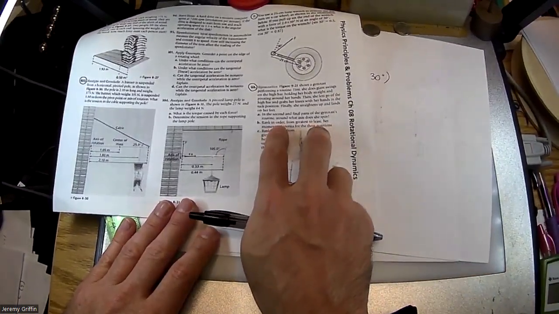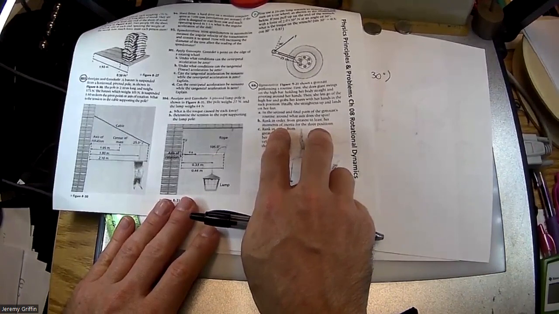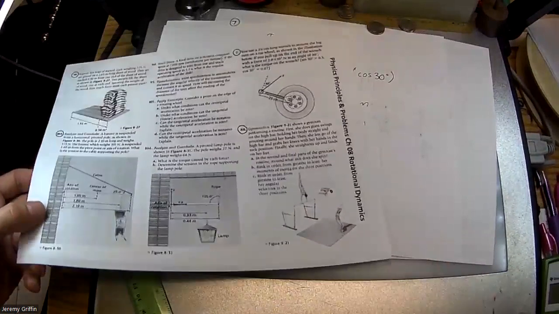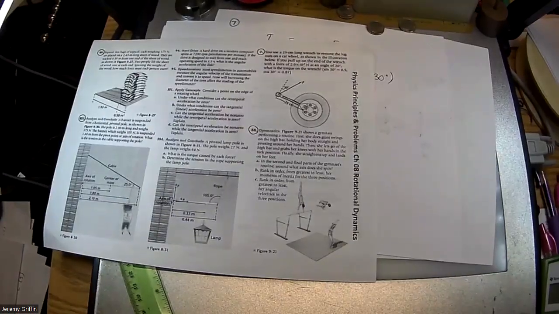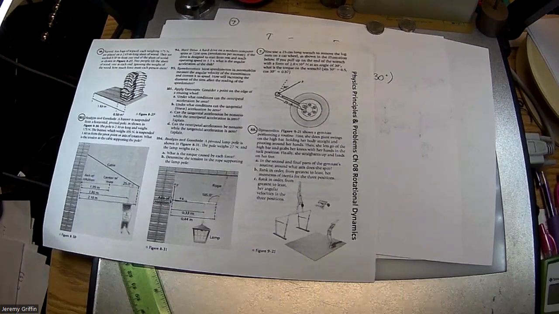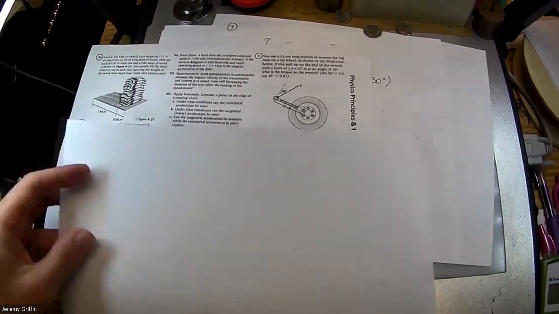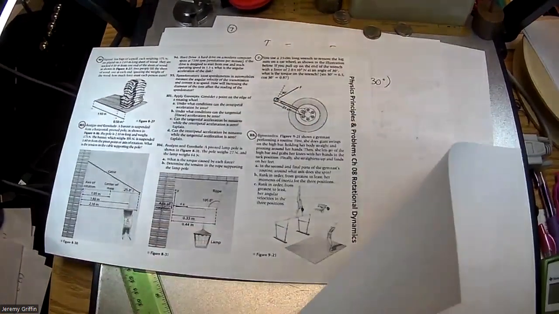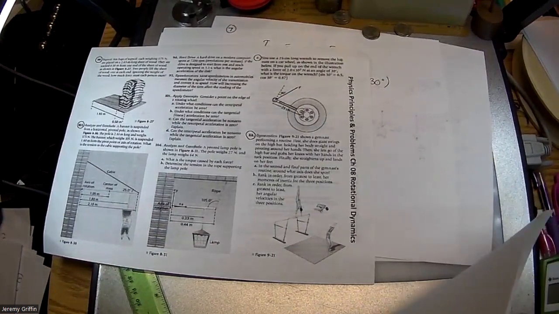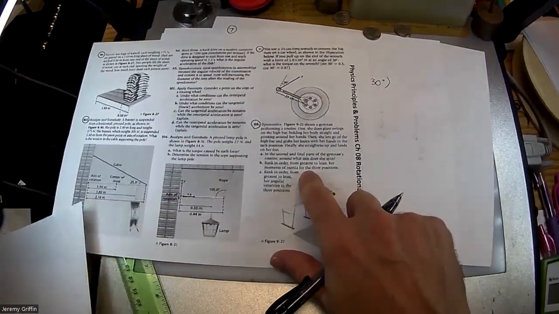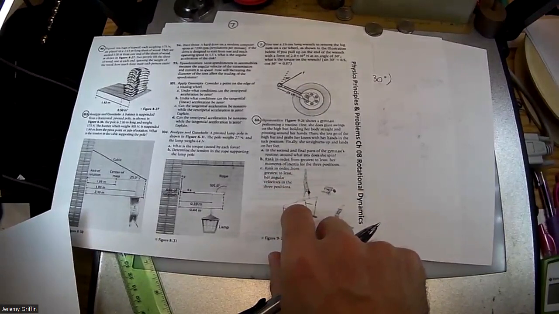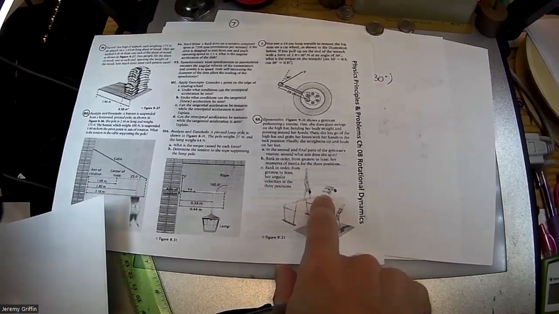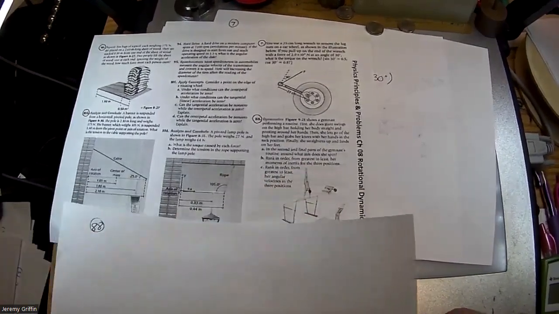Rank in order from greatest to least the moments of inertia for the three positions. I remember this question from before. It's a little bit hard to interpret. Depending on how you interpret it, you might write slightly different rankings. So we'll go with this interpretation. I think the smallest moment of inertia would be the tuck position. As I said, rank from greatest to least.